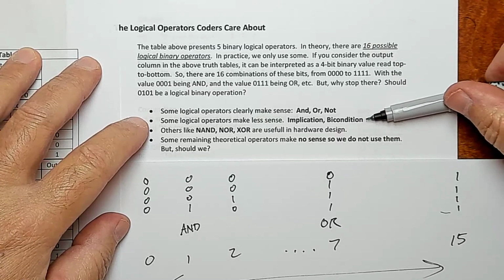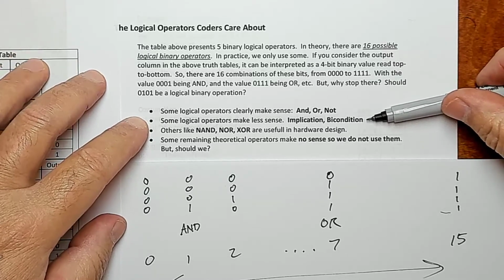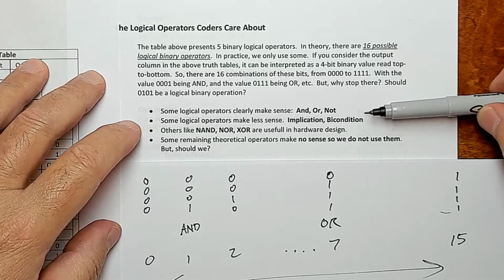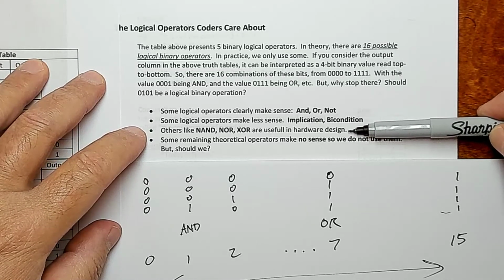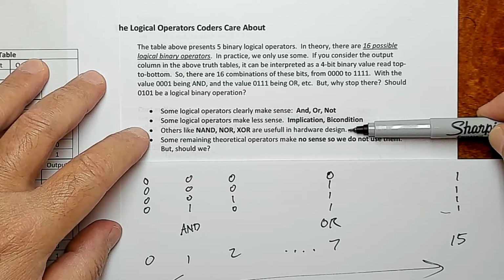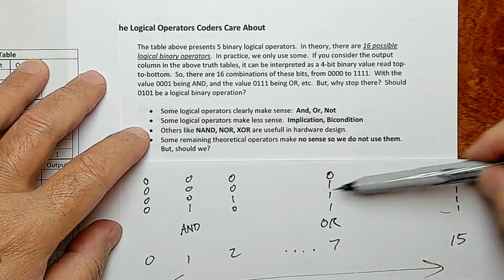Implication and bicondition start to get confusing, especially when they're tied to human spoken or natural language. And then there's some others that are not necessarily super easy to understand, but they turn out to be very useful for designing computer hardware circuits. NAND, NOR, and XOR would be in here somewhere.